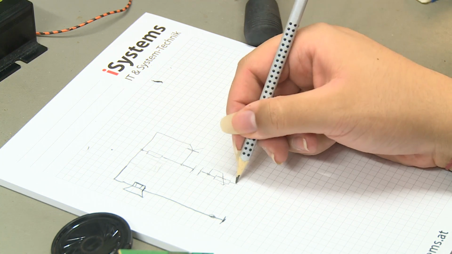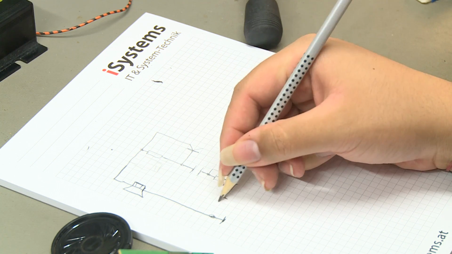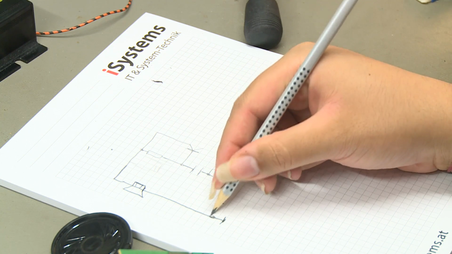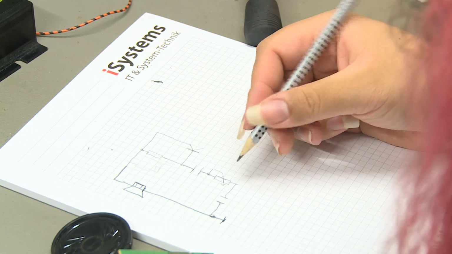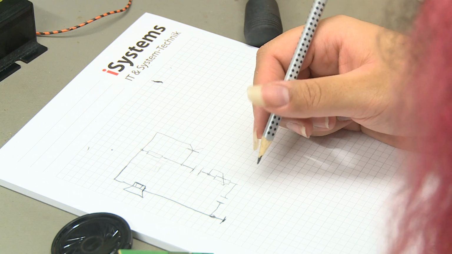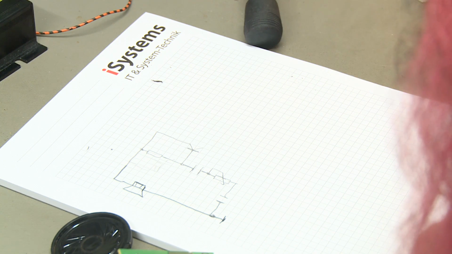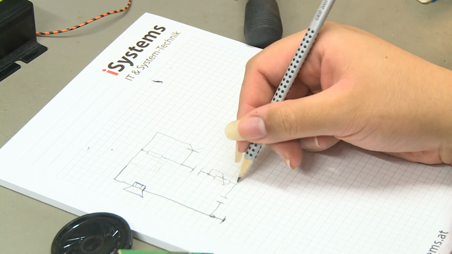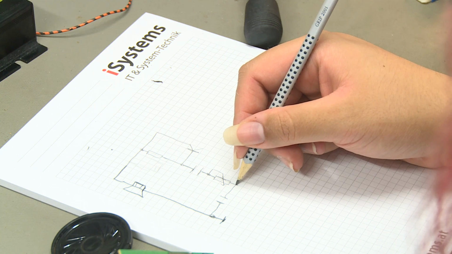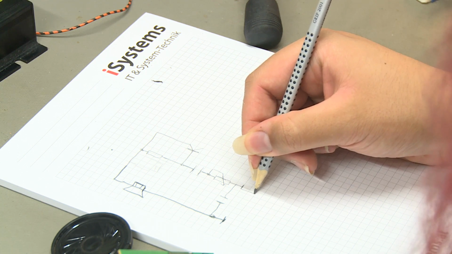And from this side we have a small cap going over here to the ground plane, and then comes another resistor.